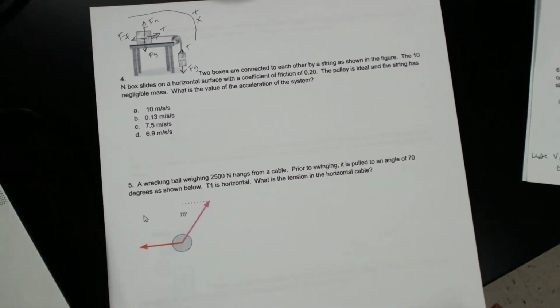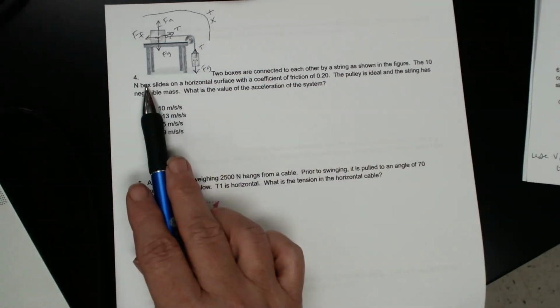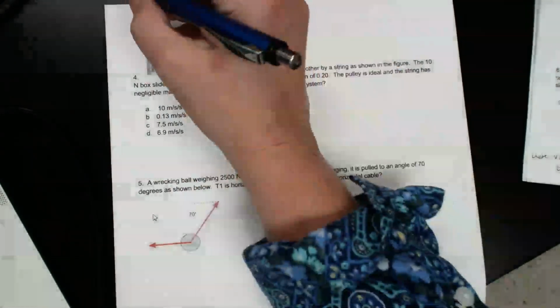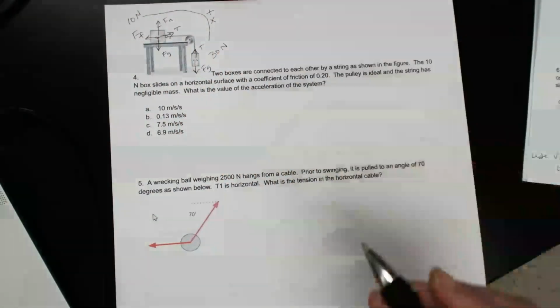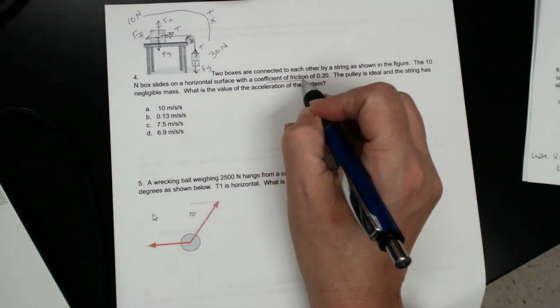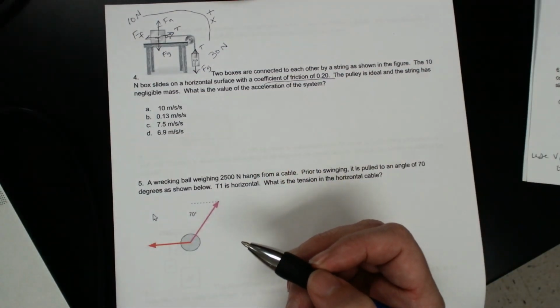Okay, so we're actually given the force of gravity on these two boxes. This one is 10 newtons and this one is 30 newtons. And then we're given a coefficient of friction of 0.2, and we need to find acceleration.